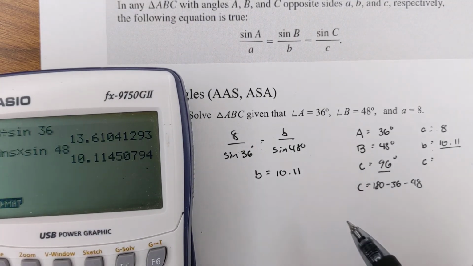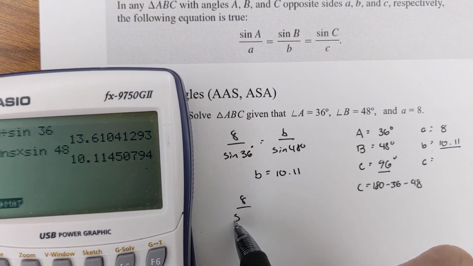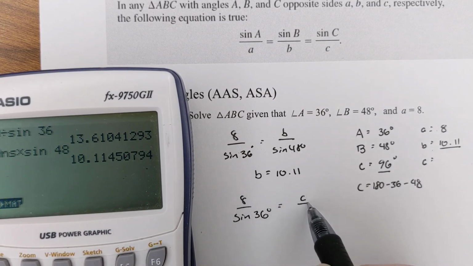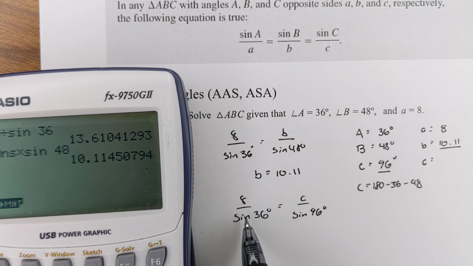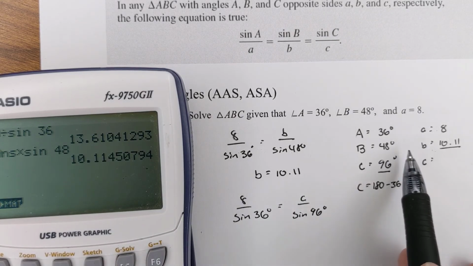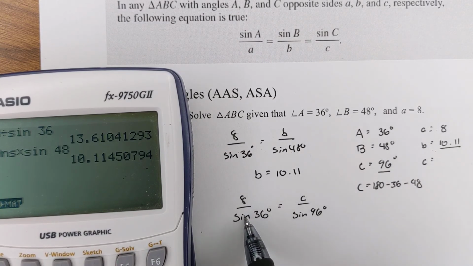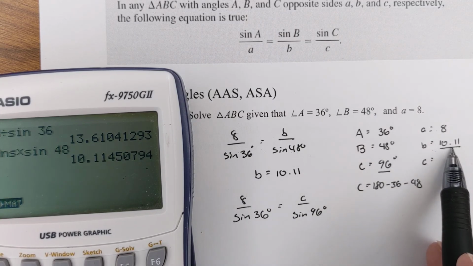Then I repeat the process for c. So 8 over sine 36 is equal to little c over sine 96. Notice that I used A again here. Technically, I could have used B because I now know the value for little b, so I could have done little b over sine B equals little c over sine C, but that's a rounded value.